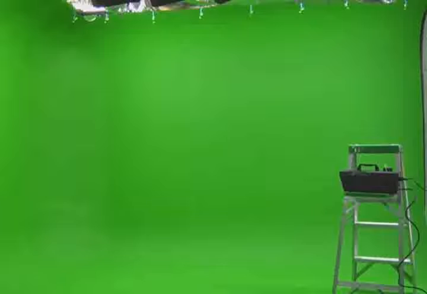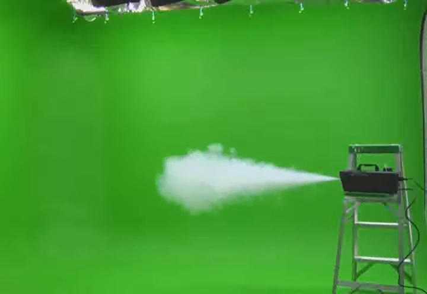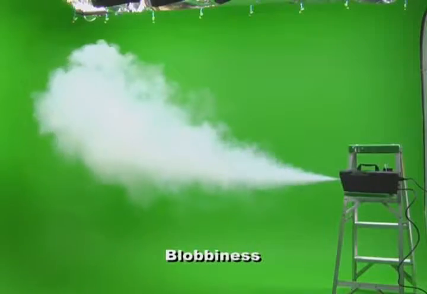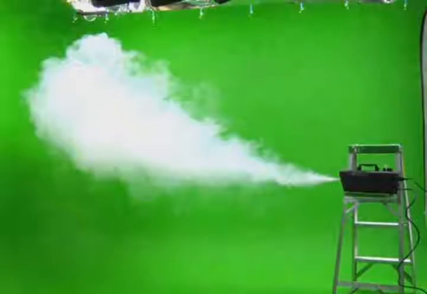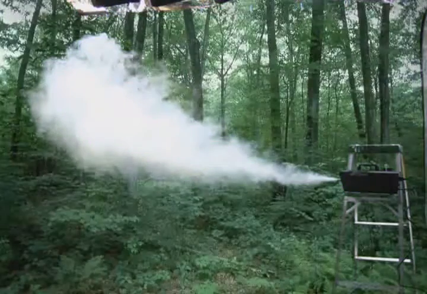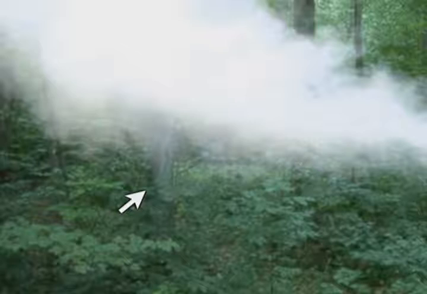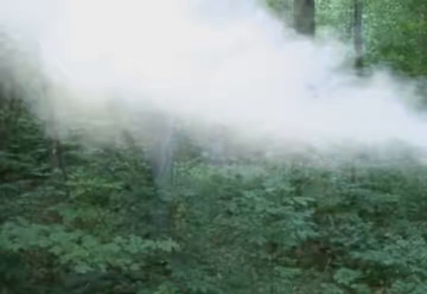Now, there's an unfortunate byproduct to all transparency keying, which is a phenomenon we'll call blobbiness. That very soft edges tend to shrink just a little bit in the composite. We'll cut back and forth a few times. If we, for example, zoom in on this part, you can see that the outer fringes of the smoke shrink ever so slightly in the composite. It takes a little time to notice. It's not a disaster, but it is something to be aware of.